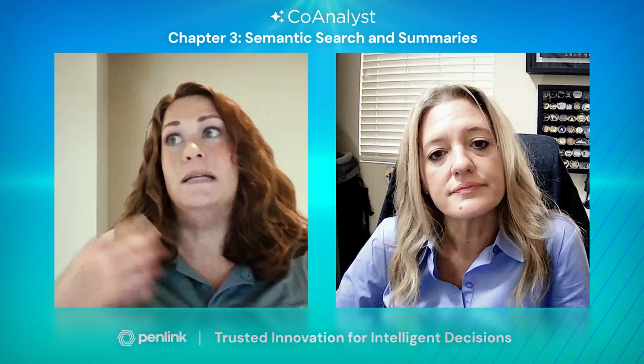Exactly. And CoAnalyst's semantic search capabilities are powered by advanced natural language processing, which you essentially hit on. It's otherwise known as NLP. It allows the system to understand the nuances in language like synonyms, context, and even slang. I mentioned earlier, even sarcasm. So think about an example of someone who's looking for information on fraudulent activity. CoAnalyst can understand that terms like scam, con, and fraud might all be relevant to the search, and that's where CoAnalyst kicks it up a notch.